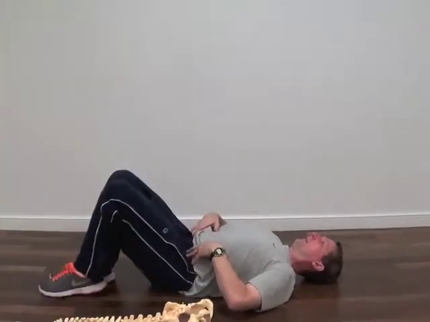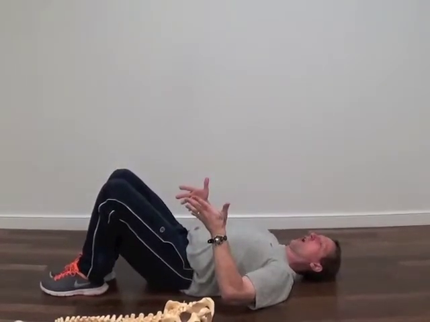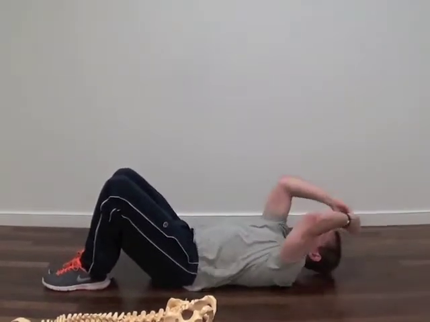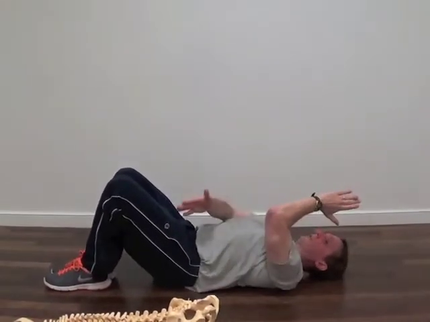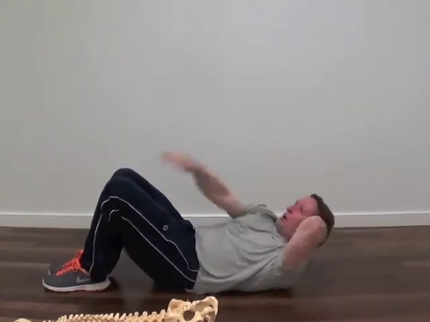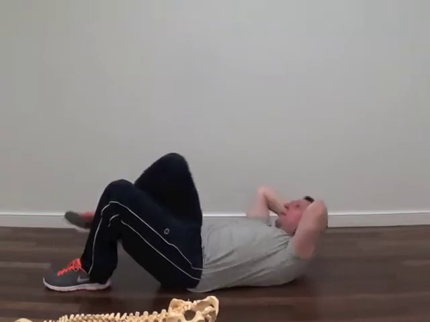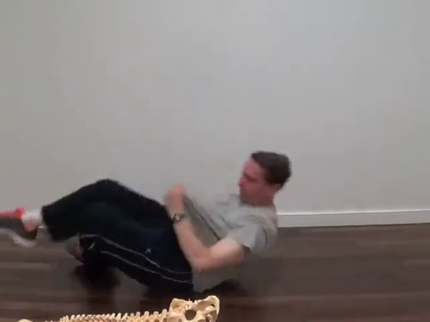Then when I'm done, I let go. For the obliques, anything into the side region or rotational, rotational being across to the opposite leg or opposite knee, doing it sideways, or even one leg at a time. Okay?